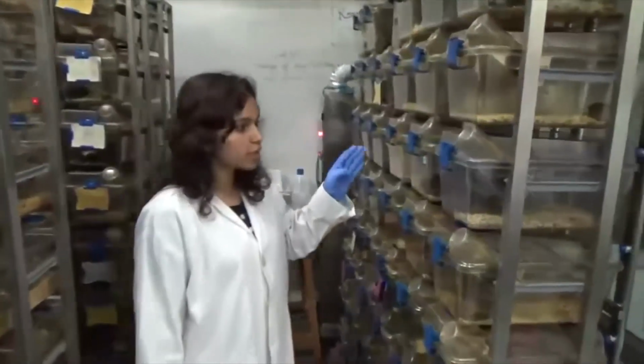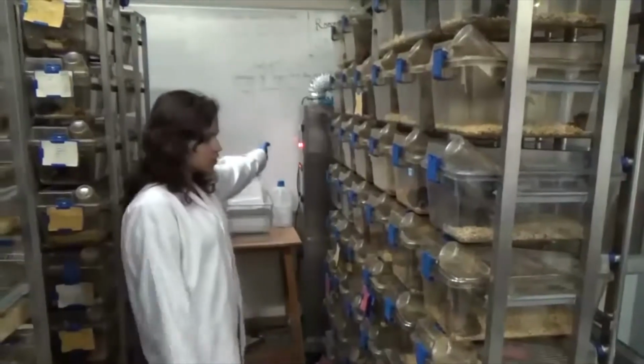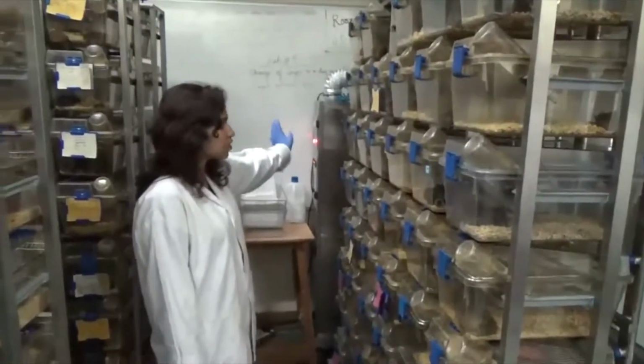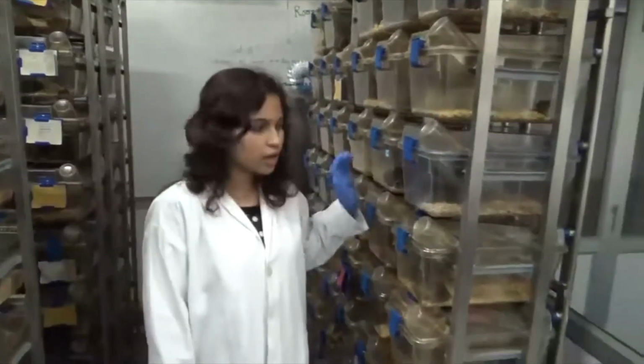And also they are given filtered air using a HEPA filter. So this machine controls the temperature and humidity, as well as provides HEPA filtered air to these cage systems where these mice are kept.